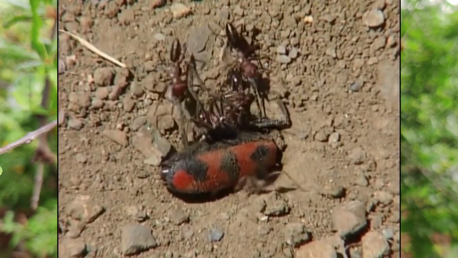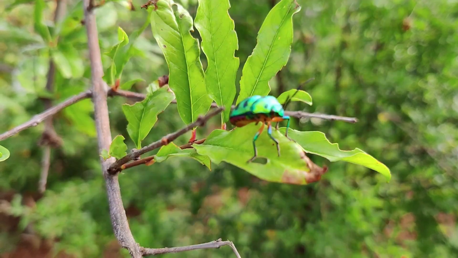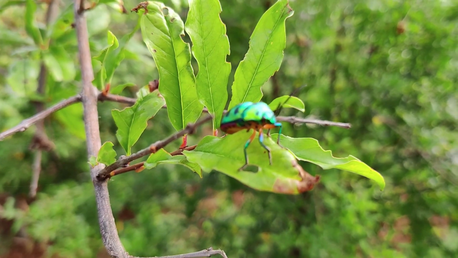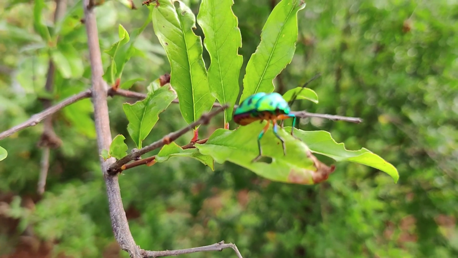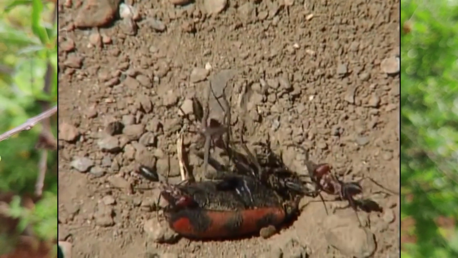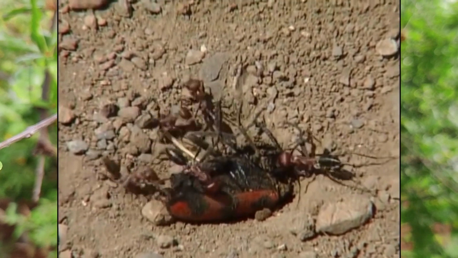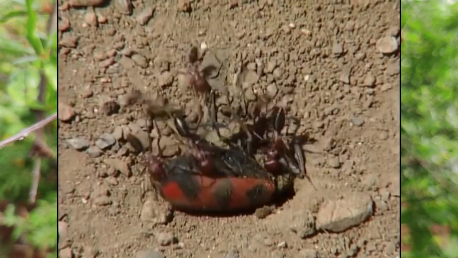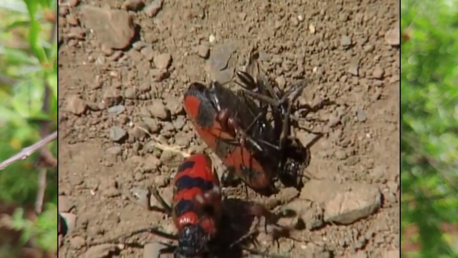A third difference between ants and beetles is their communication. Ants use chemical signals called pheromones to communicate with each other. They can produce different types of pheromones for different purposes, such as marking trails, recruiting workers, signaling danger, identifying nest mates, or coordinating attacks. Ants can also use tactile signals, such as touching or biting each other, to convey information or emotions.